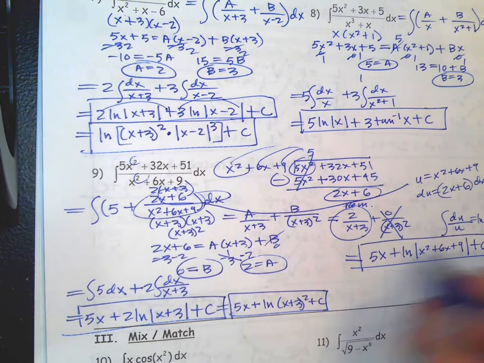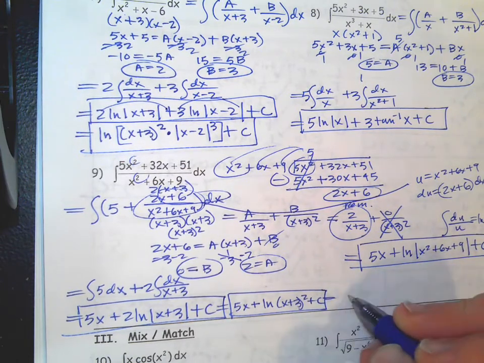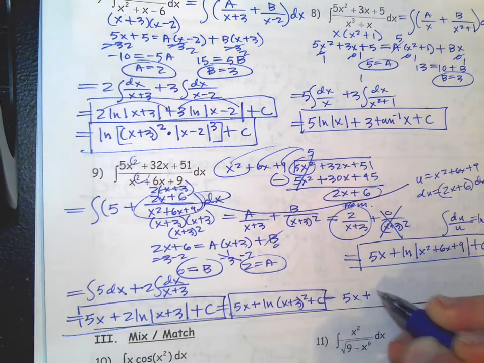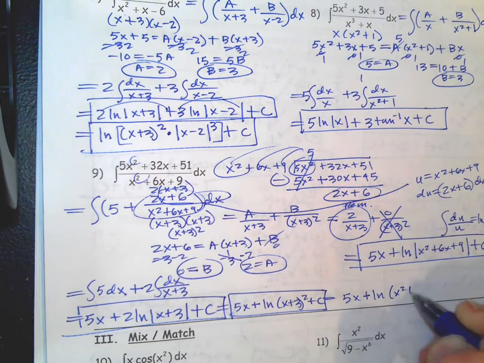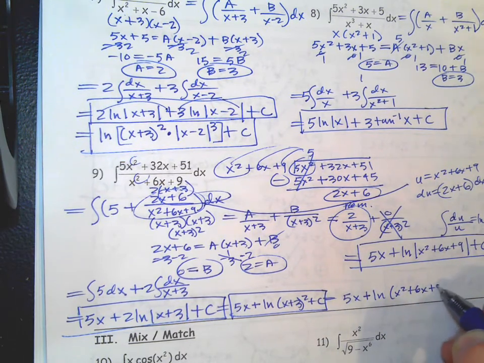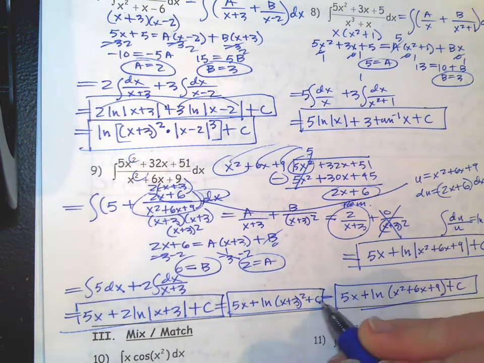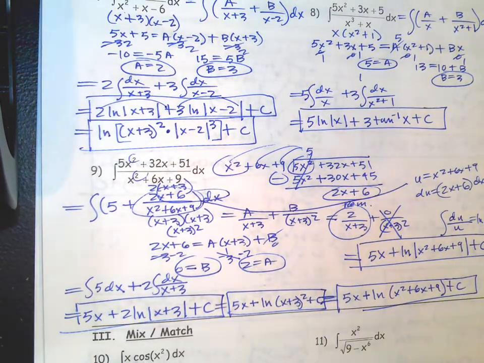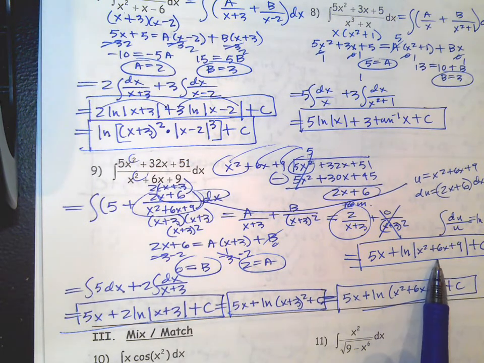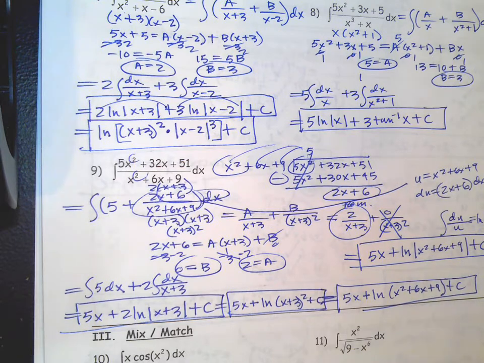You're like, oh, that looks different than this. Actually, if you were to expand that, it'd be x squared plus 6x plus 9. Now, I've gotten rid of the absolute values because I realized that came from something squared, so it really should be positive. In fact, on this one, I think anything you plug in is going to always be positive, so you can just drop the absolute values.